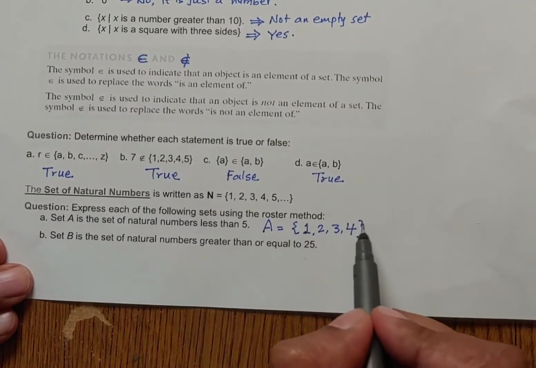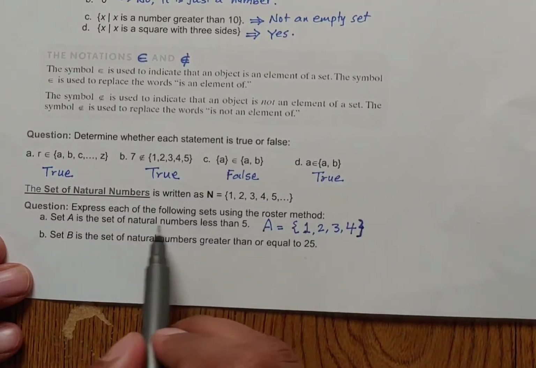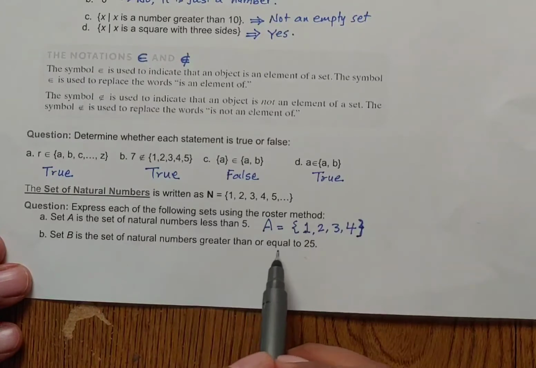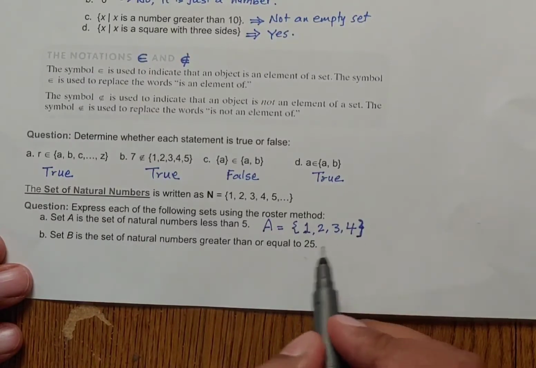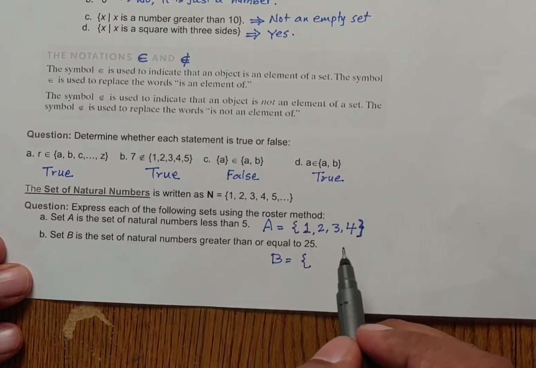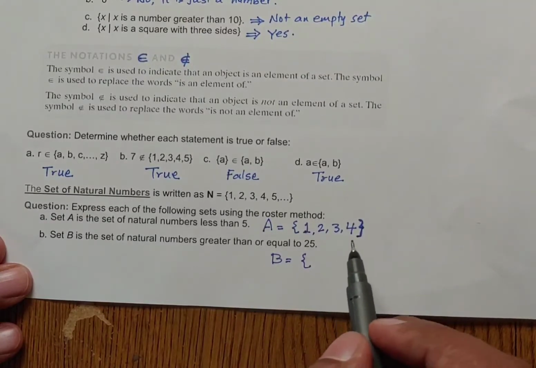So this is the set of natural numbers less than 5. Set B is the set of natural numbers greater than or equal to 25.